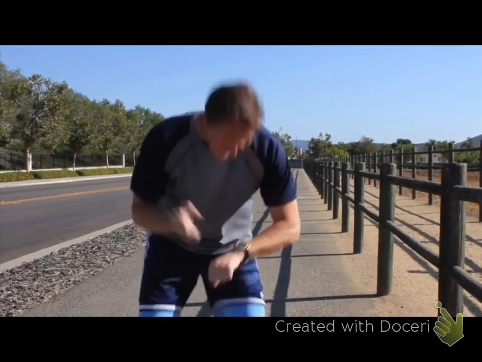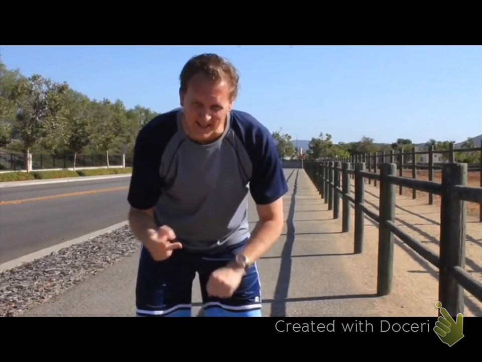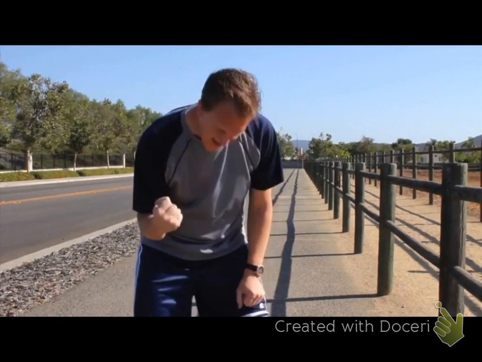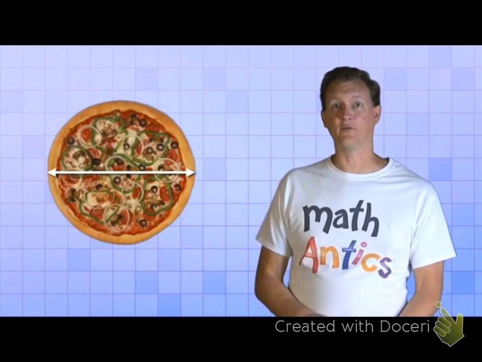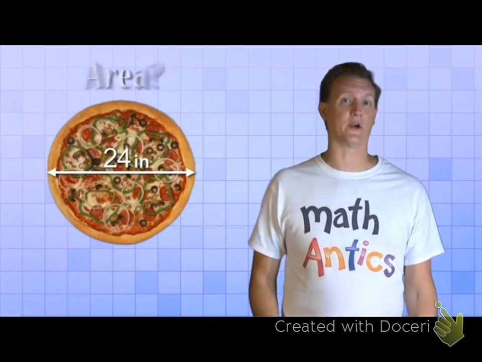Whew. Yes, 3.14 seconds quicker than last time. Yes. Whew. Here's another real-world example with a circle. If this pizza has a diameter of 24 inches, what's its total area?